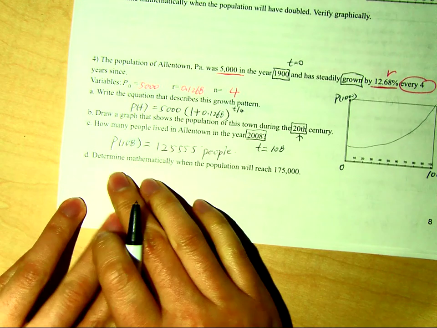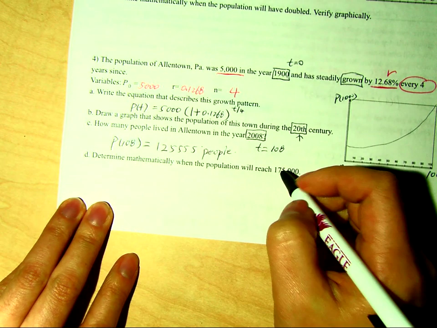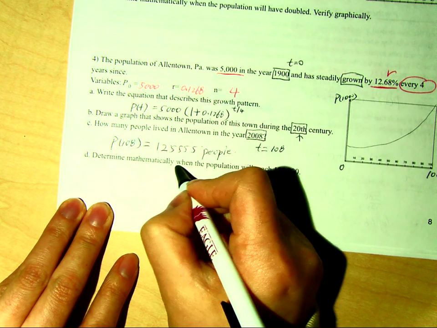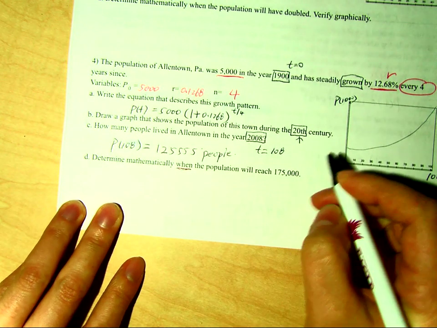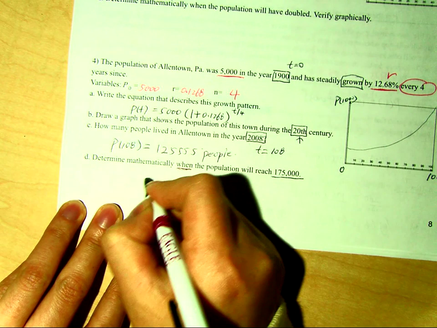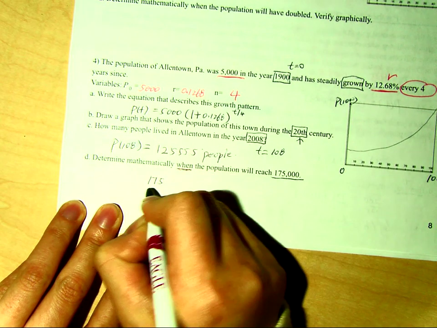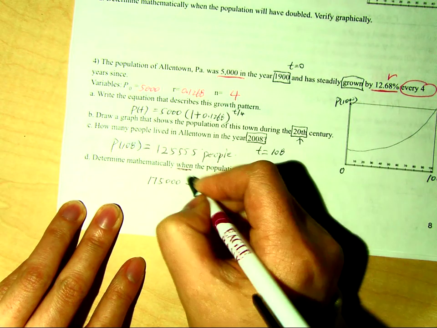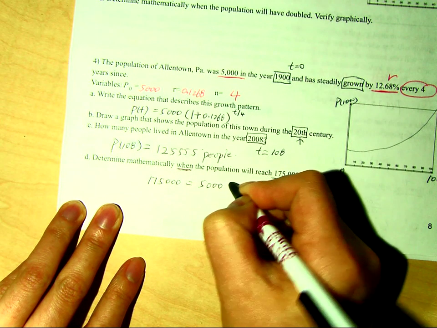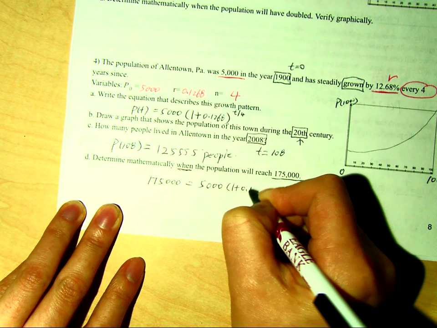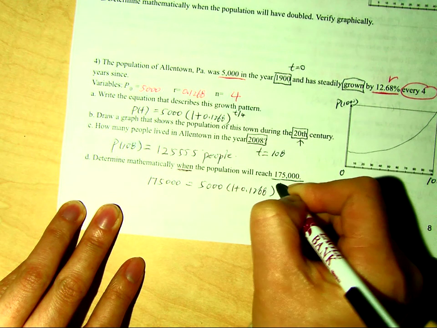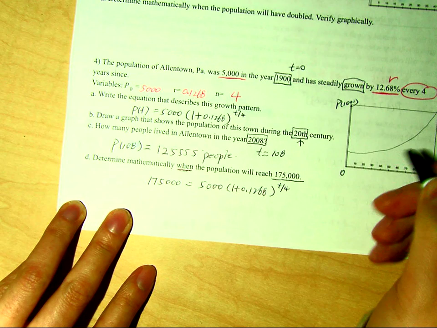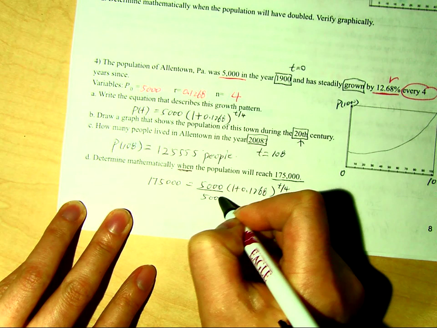And let's do one more. D. Determine when. So we're solving for time again. And we have this at the end. So 17,510 is equal to, write your equation, 5,000 times 1.1268 power t over 4. And then we divide by 5,000.